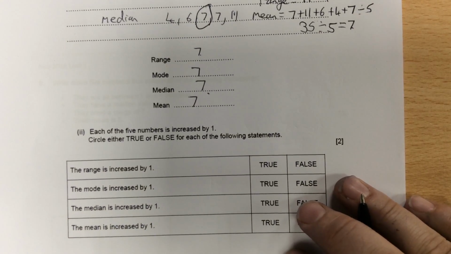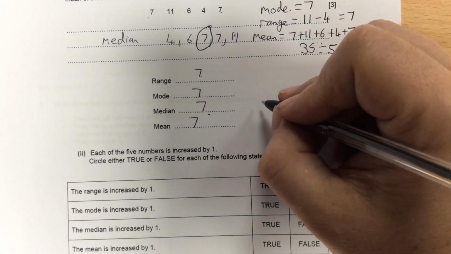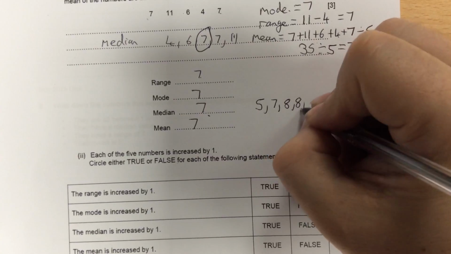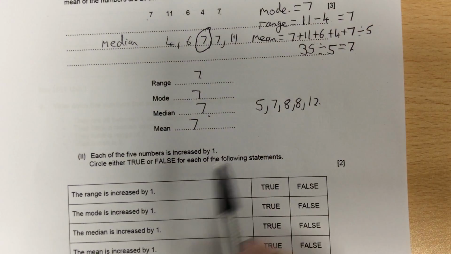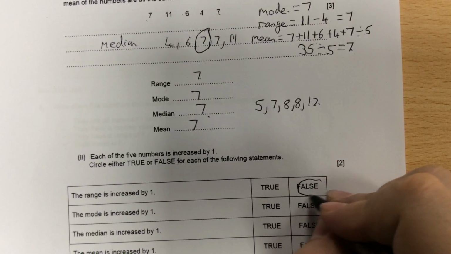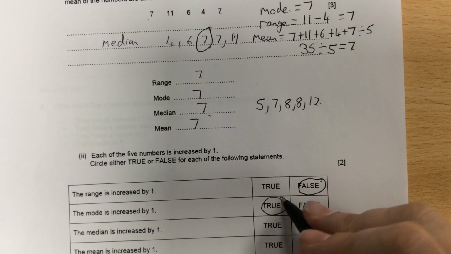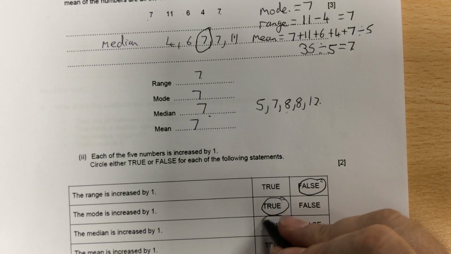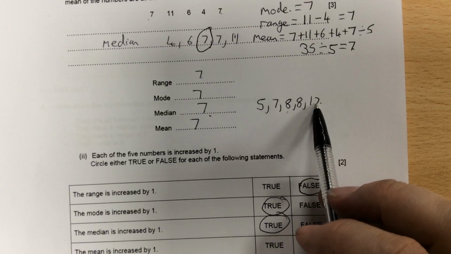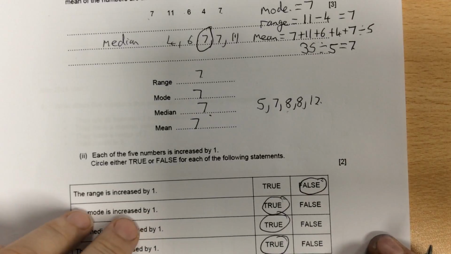Each of the 5 numbers is increased by 1. Circle true or false. So if they're all in order, it'd be a 5, a 7, an 8, an 8, and a 12. So the range stays the same because there's still a difference of 7, because both numbers have gone up 1. The mode now becomes 8, so that one has increased by 1. The median becomes 8. And the mean, if you add them up, 5, 12, 20, 28, 40. 40 divided by 5 is 8. So that is true as well.